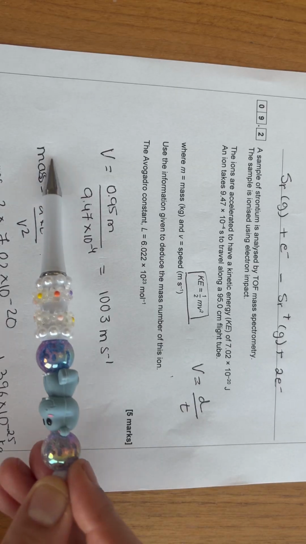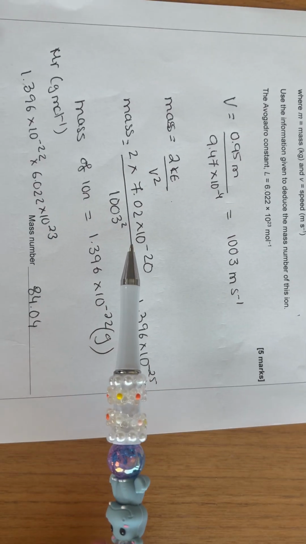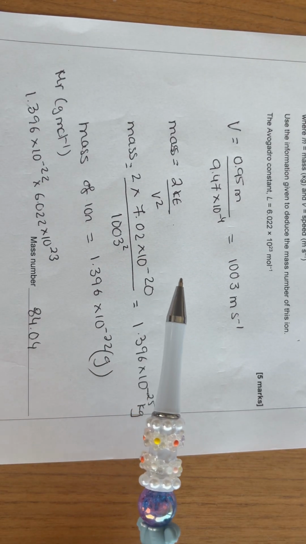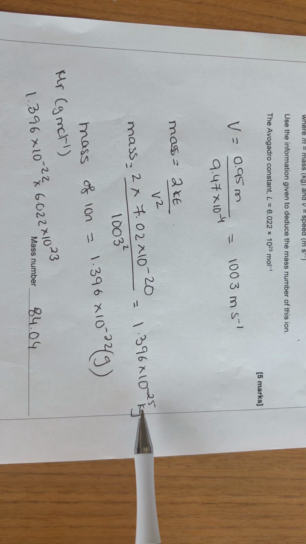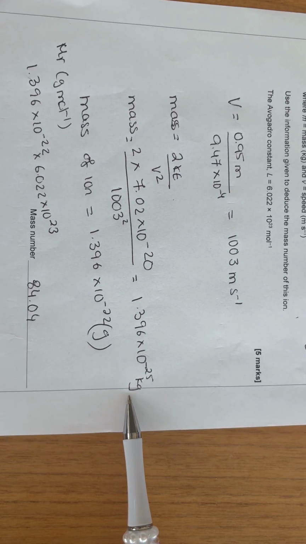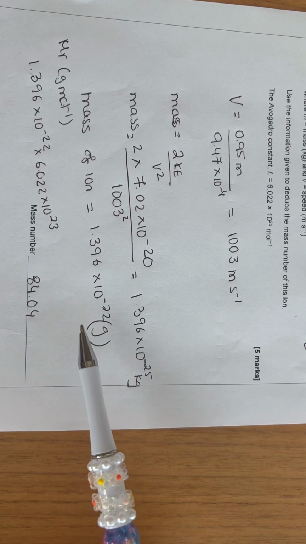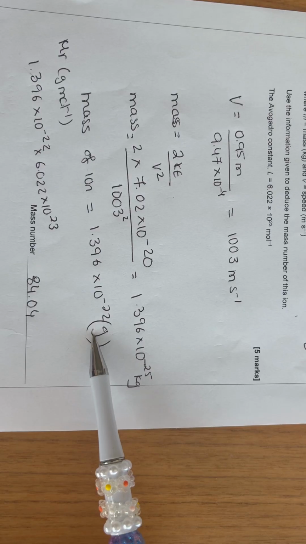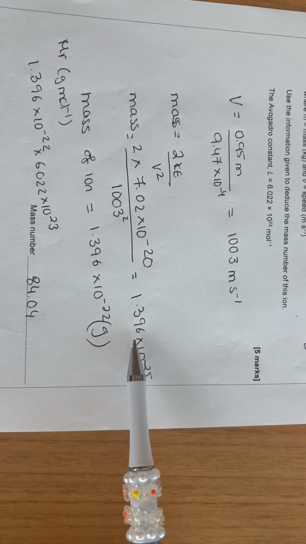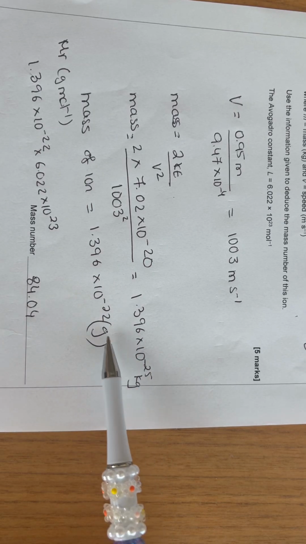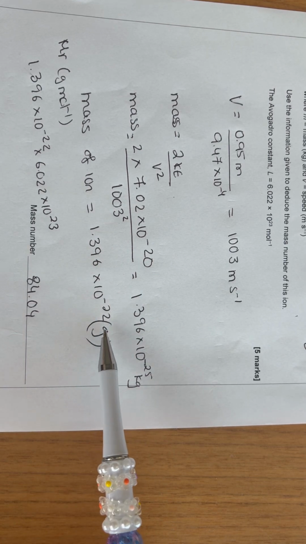Once you have v, you rearrange this equation to find mass. So this is the equation to find mass. You go mass equals 2KE divided by v squared. So mass ends up being 1.396 times 10 to the minus 25 kilograms. Then you have to change that into grams, okay? So kilograms to grams, multiplied by 1,000, which gives you 10 to the minus 22 instead. So the mass of my ion is 1.396 times 10 to the minus 22 grams.